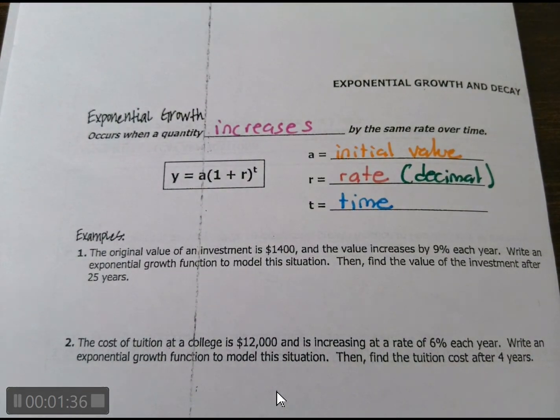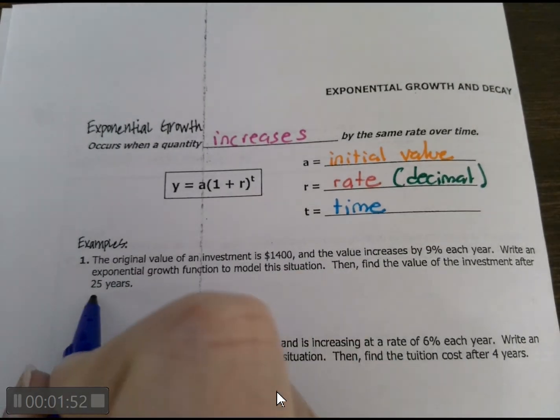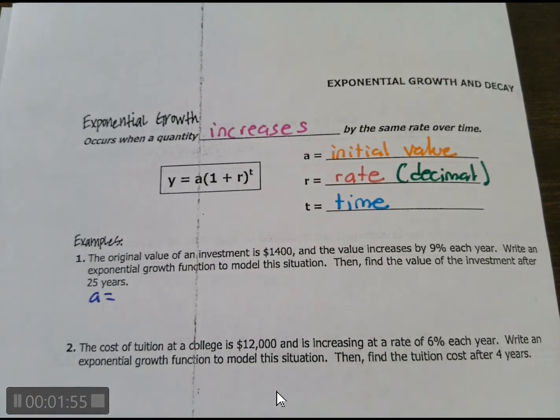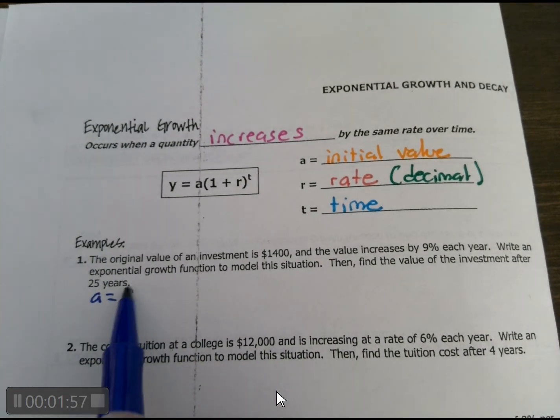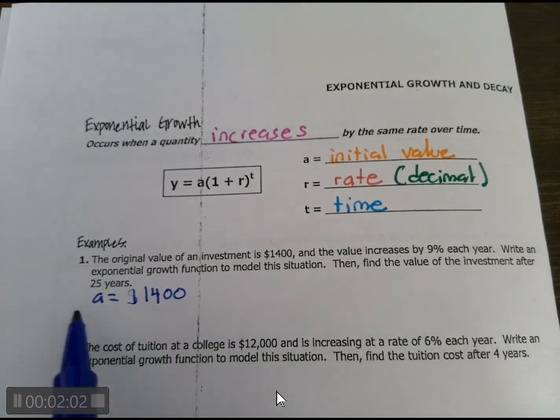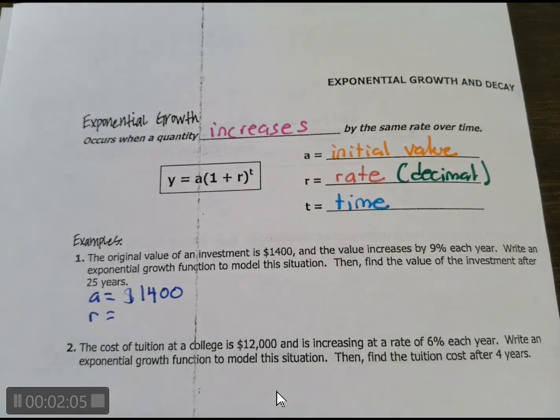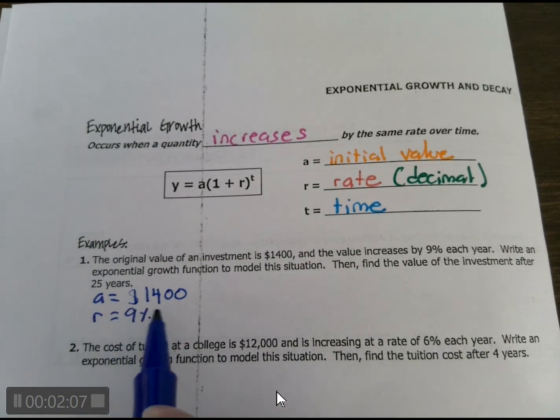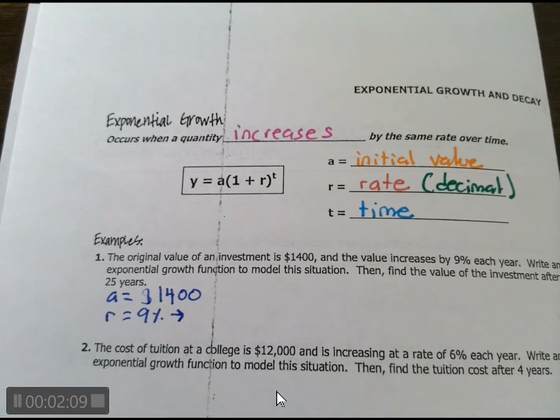The original value of an investment is $1,400 and the value increases by 9% each year. Write an exponential growth function to model the situation, then find the value of the investment after 25 years. So let's start by listing out what everything is. So our initial value is going to be the $1,400. Our rate is 9%, but we need to change this into a decimal.